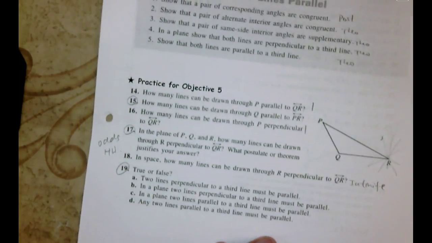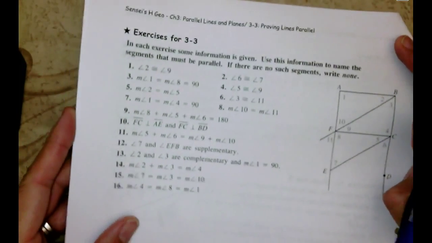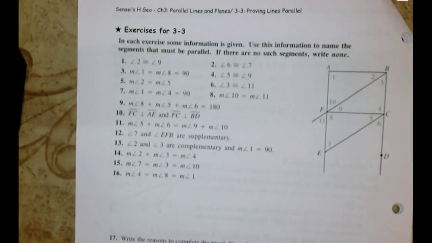Okay, so you do the odds here, and the rest are for the classroom exercises. So we are done. Okay, see you in the class.